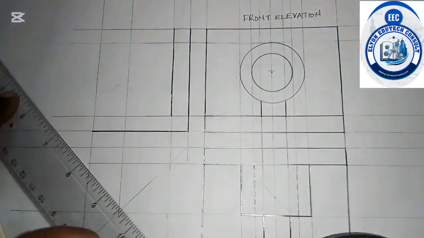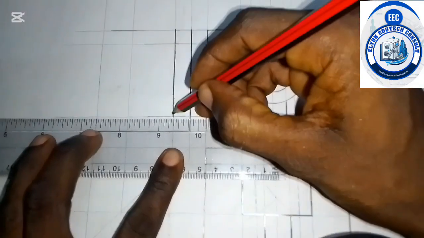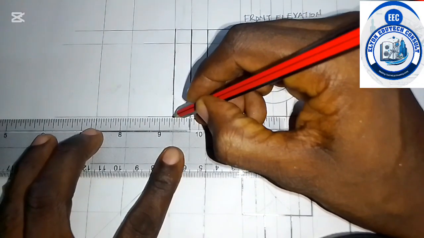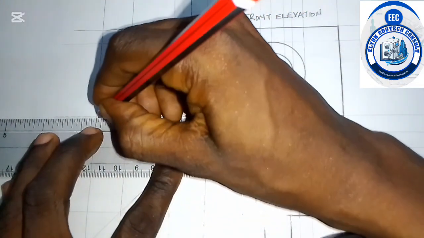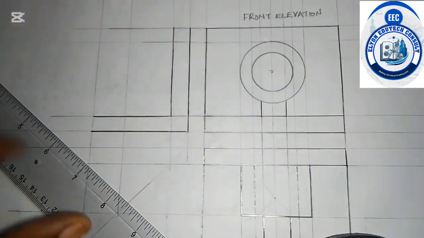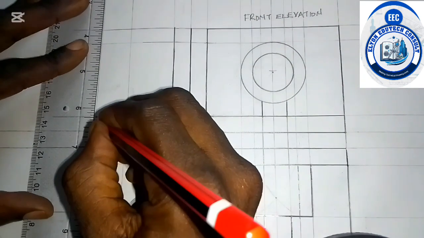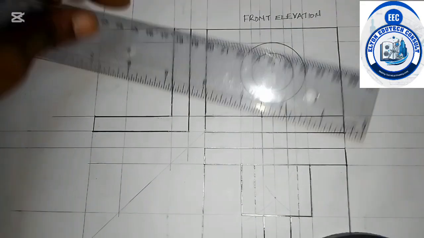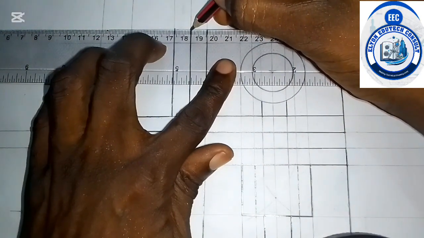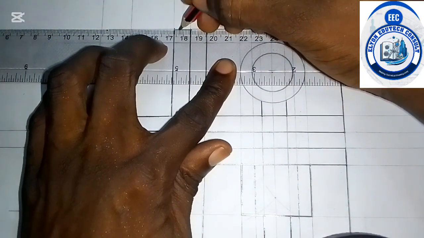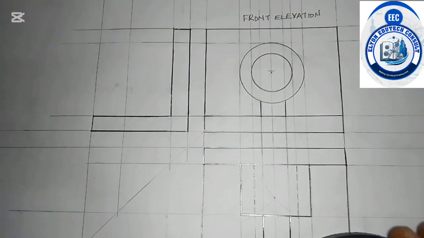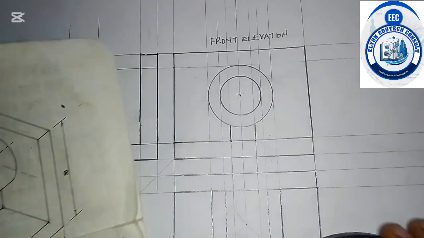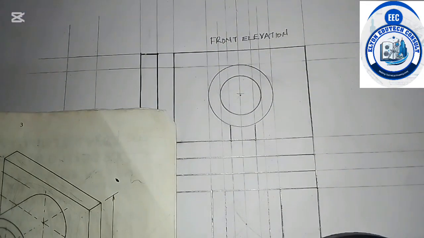Okay, then this. Okay, then this, that way. Then you have this. Okay, so we have that part now. Okay, so we are going to be seeing this.